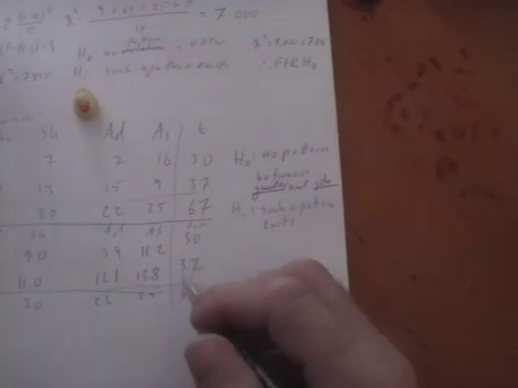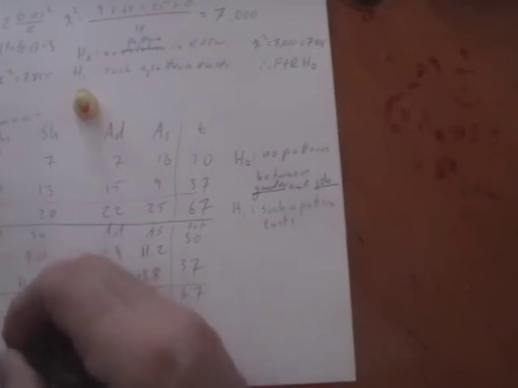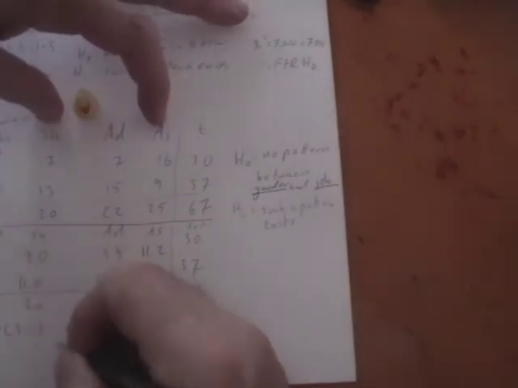Next, I'll look up the value in the table. I won't try to move the camera this time. How many degrees of freedom do we have? Well, degree of freedom should be the number of rows minus 1 times the number of columns minus 1.